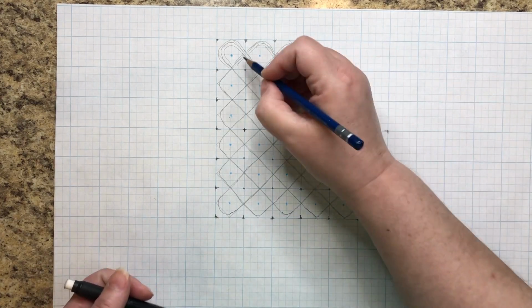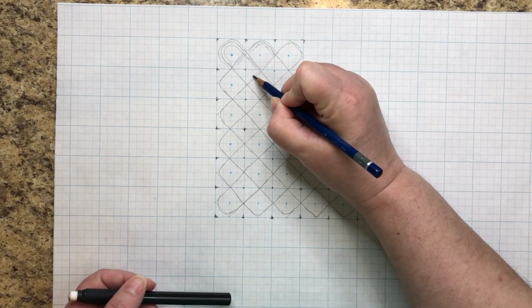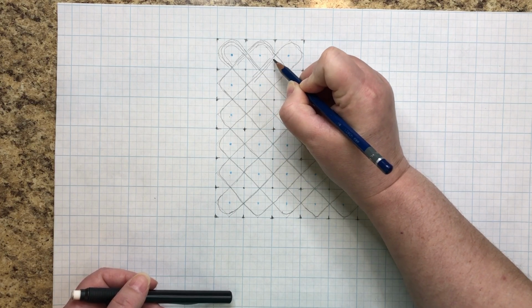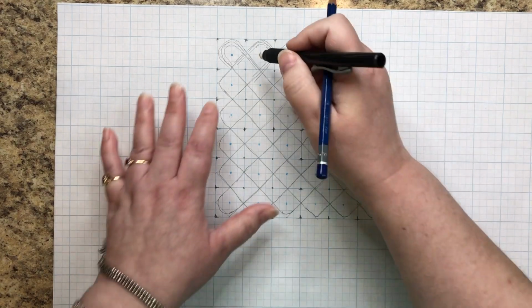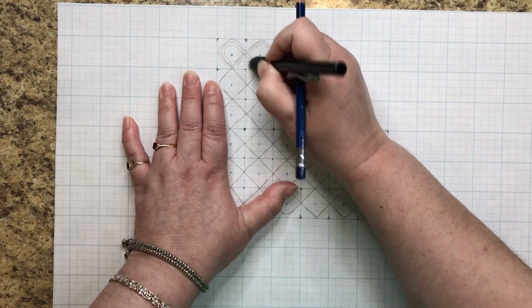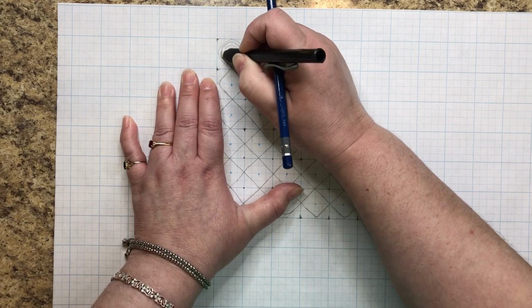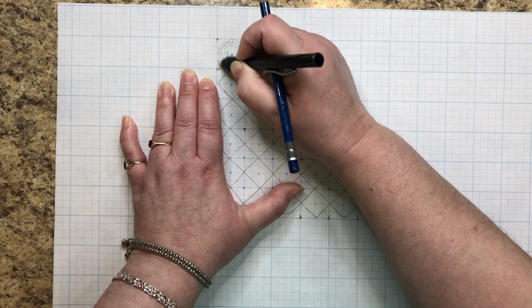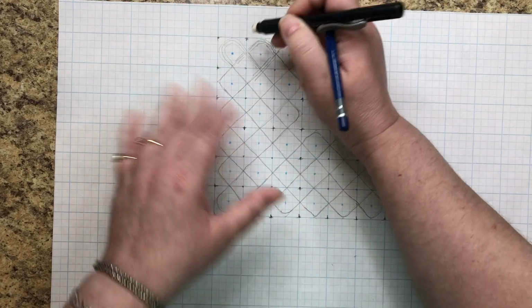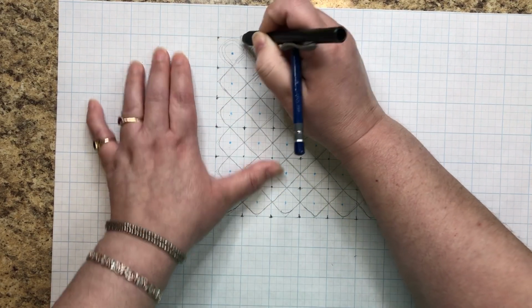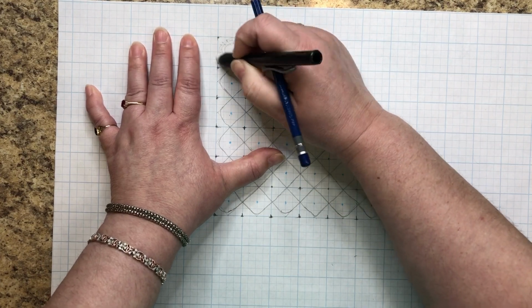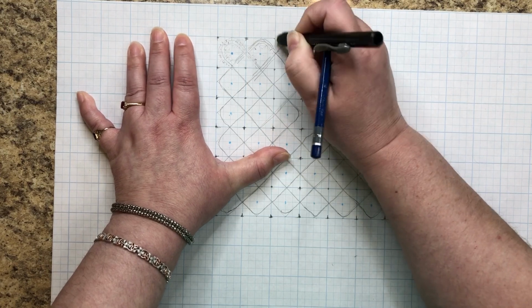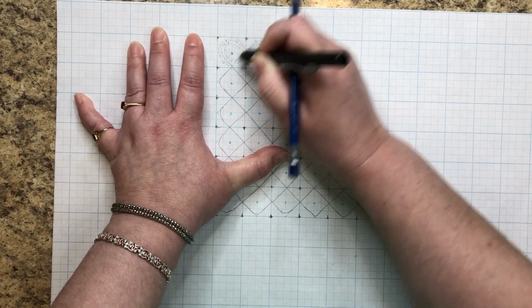All right, so we have our over. We're going to do our under here. You know what, I think I'm going to make these thicker just so you can see it a little bit better. I just kind of feel like I want to make it thicker. Hopefully I don't confuse you with that.